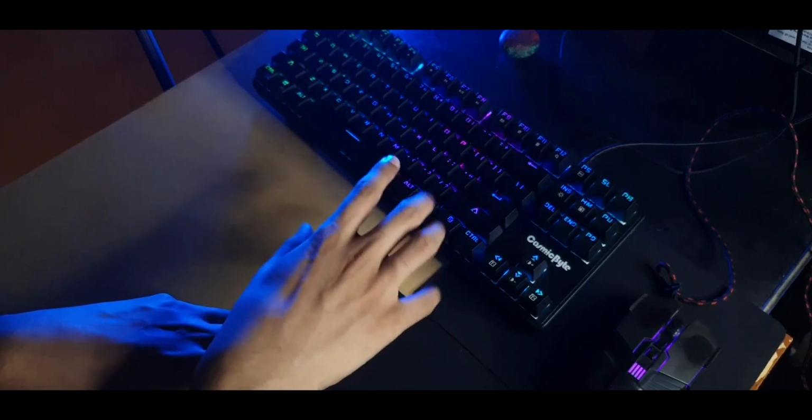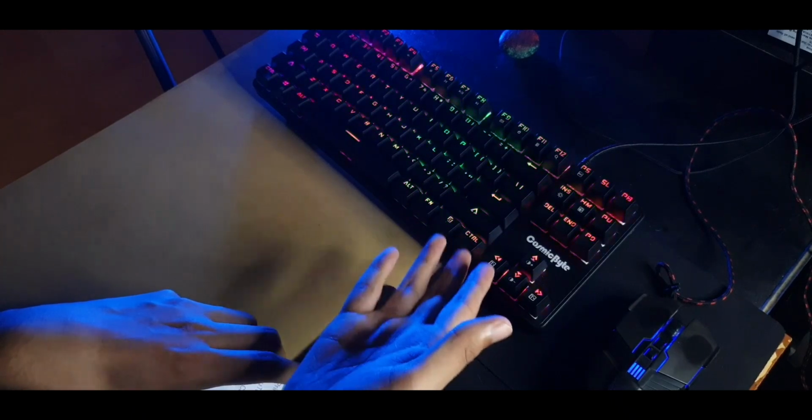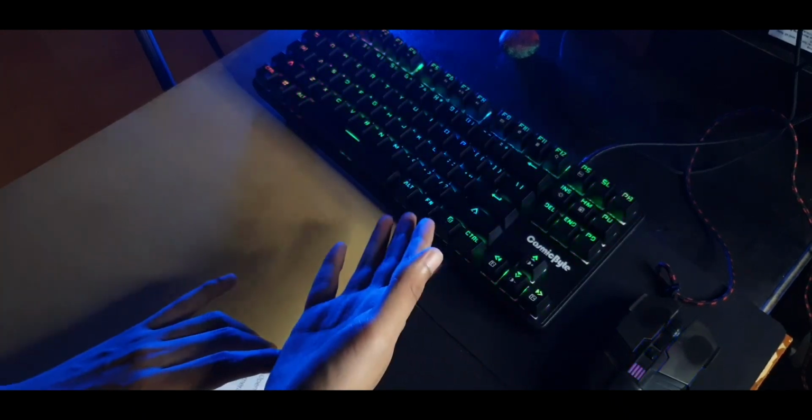Oh, and by the way, this keyboard, I'm almost done using the Cosmic Byte, what's that, CBGK18, right? This is the Automo Red version. I've used it for the past 3 weeks or so. I'm going to be using it for 1 more week and give you my 1 month long-term review.